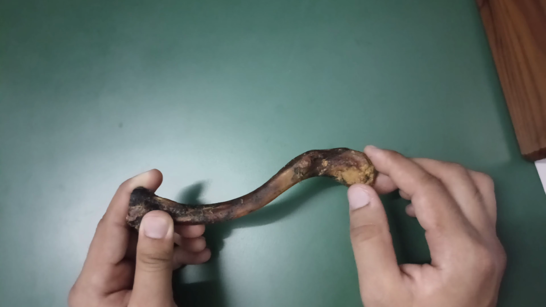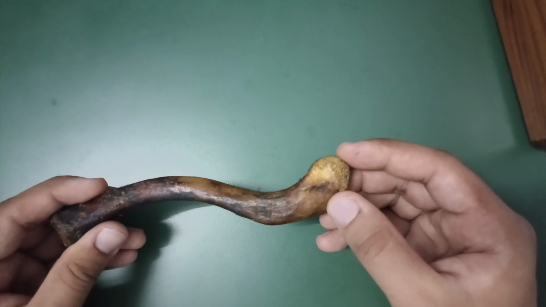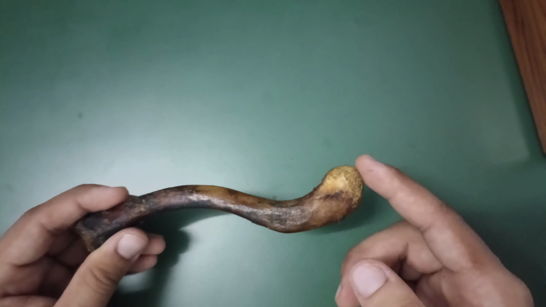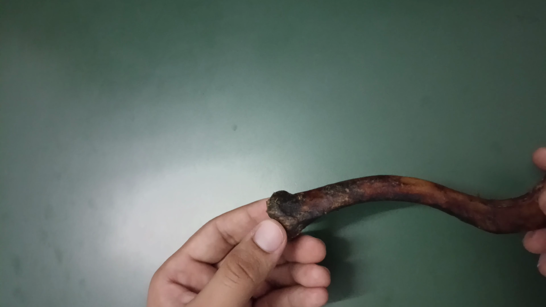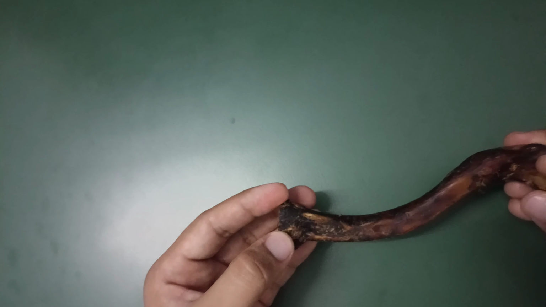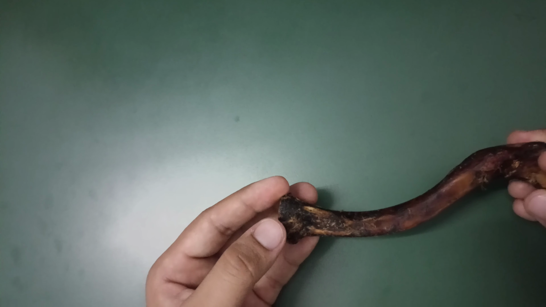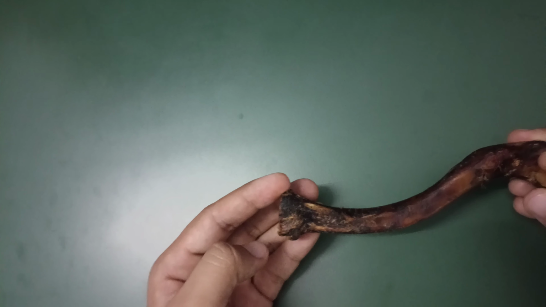coracoclavicular ligament. The lateral end of the clavicle is flattened and it forms the joint with the coracoid process of scapula, forming the coracoclavicular joint. The medial end of the clavicle bears a facet which joins with the sternum and the first ribs, forming the sternoclavicular joint, which is a type of plain synovial joint.